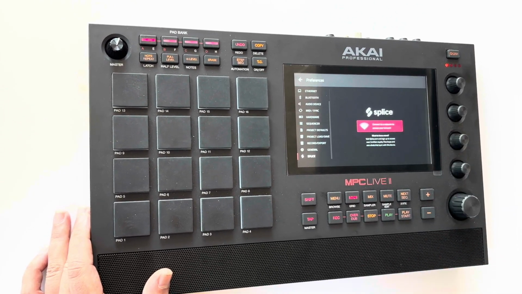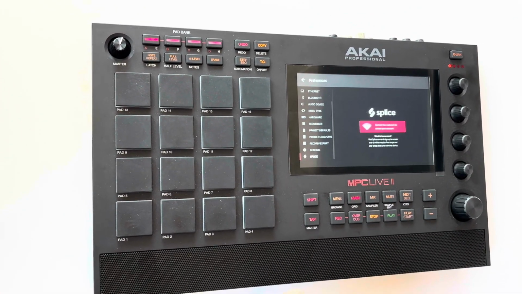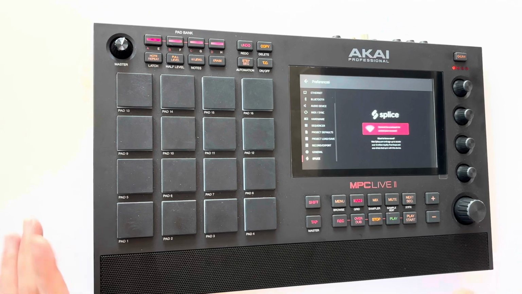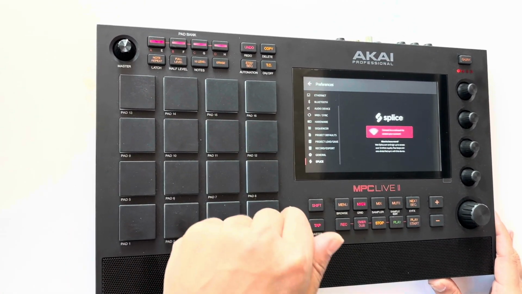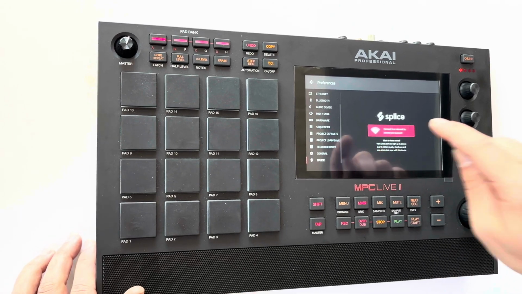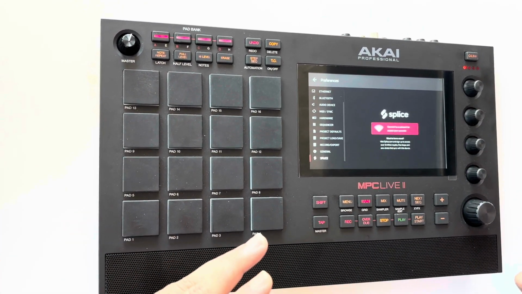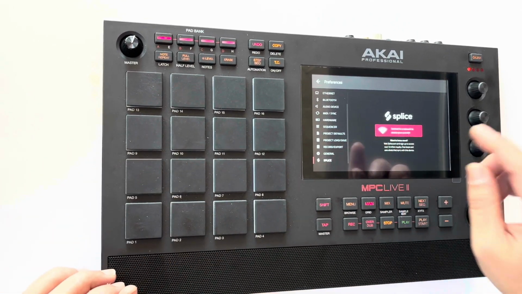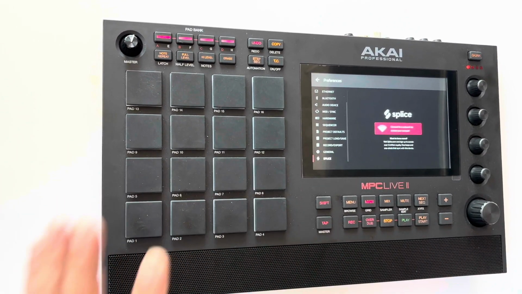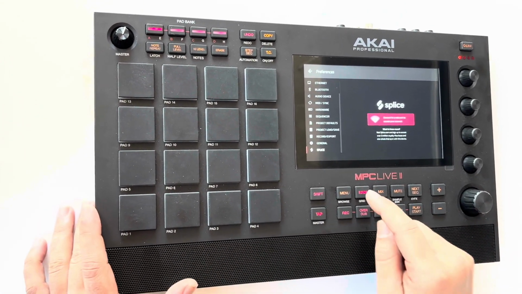If you connect to the network, which I'm not going to do because I don't have internet, I'm at the Cascade in Kansas City. There's no internet here, but I do have a bunch of content loaded into the MPC Live, which we're going to use. But this is how you would connect the Splice service into your MPC Live 2, and then you can sync all of your different samples that are in your Splice library into your MPC Live 2 in order to use. And that's exactly what we're going to do now.